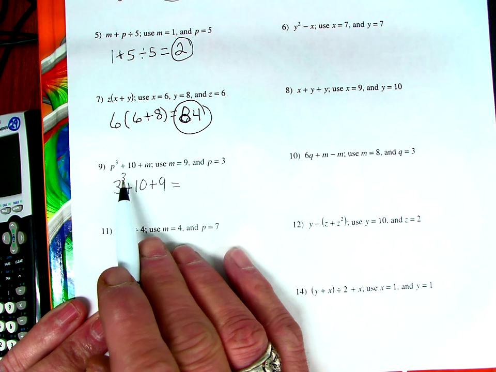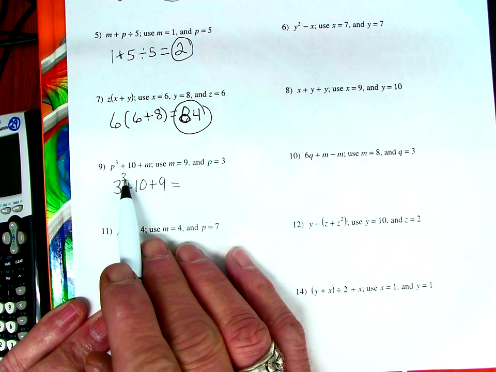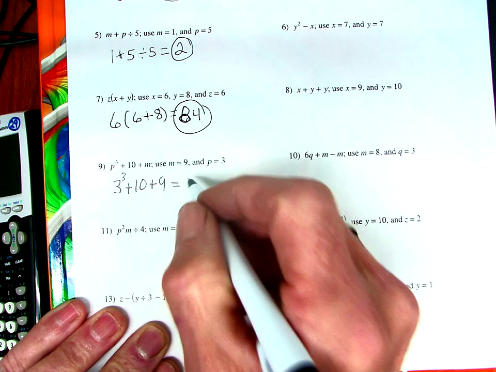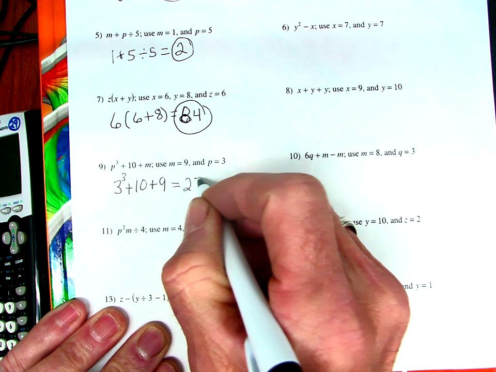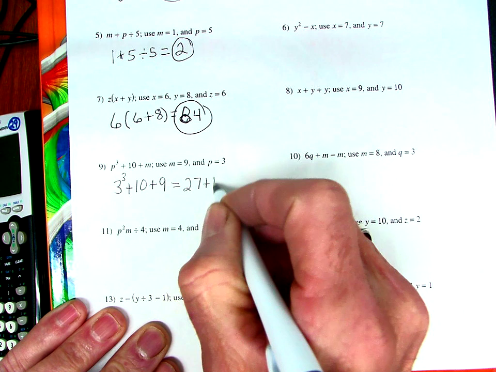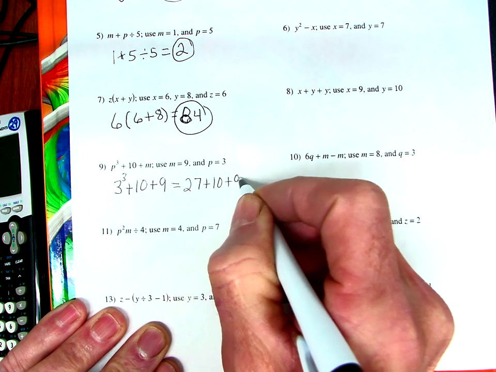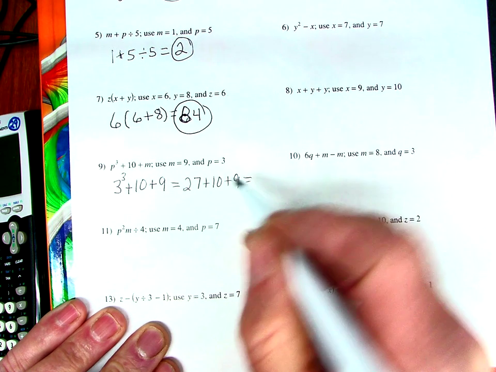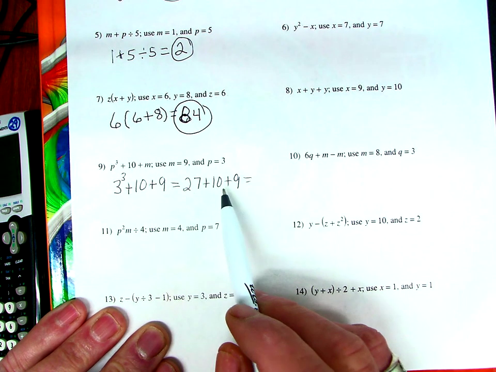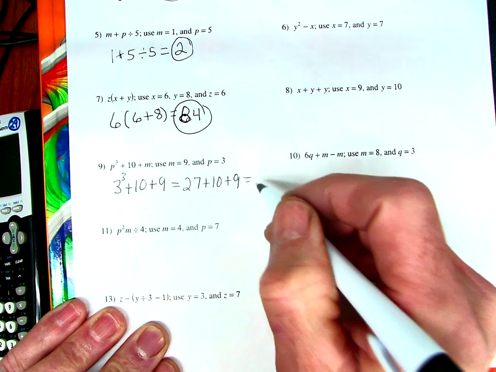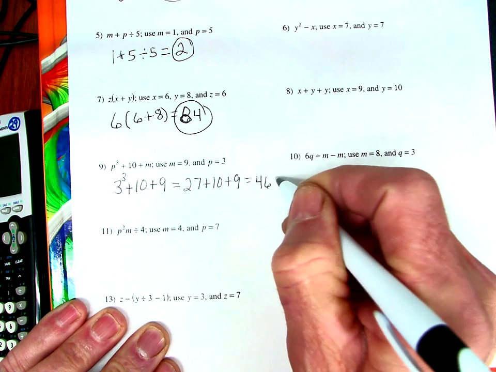Exponents come next. Here we go. 3 to the third power is 27 plus 10 plus 9. 27 plus 10 is 37 plus 9, 46.